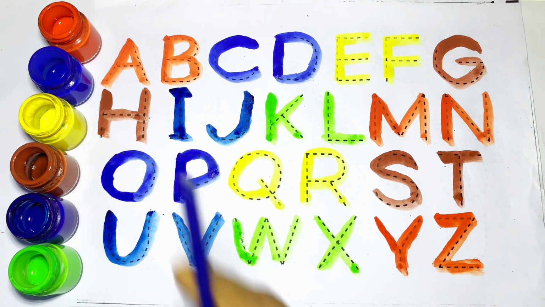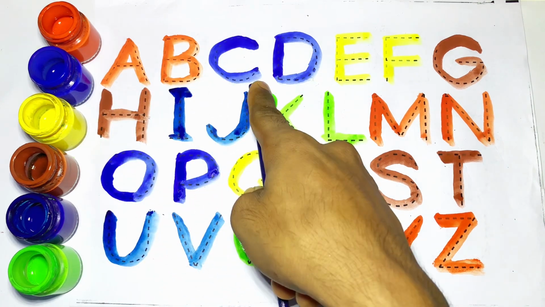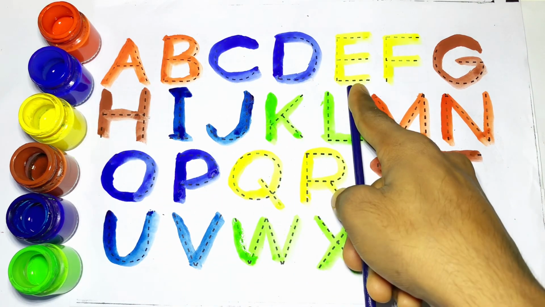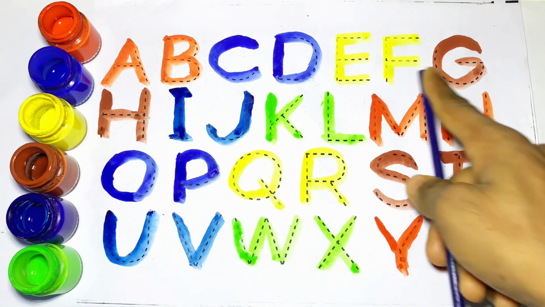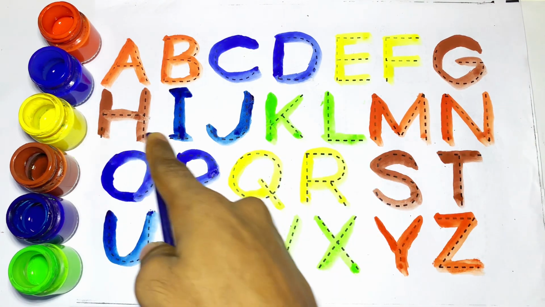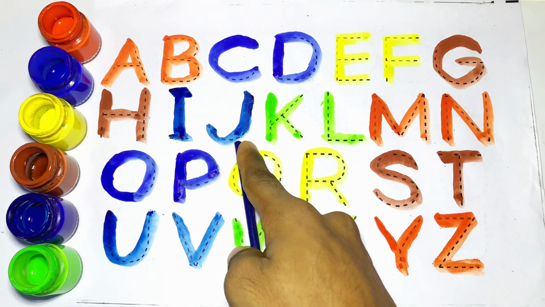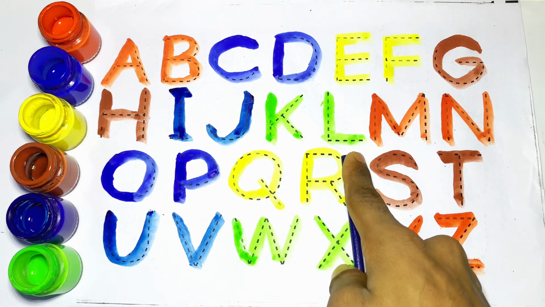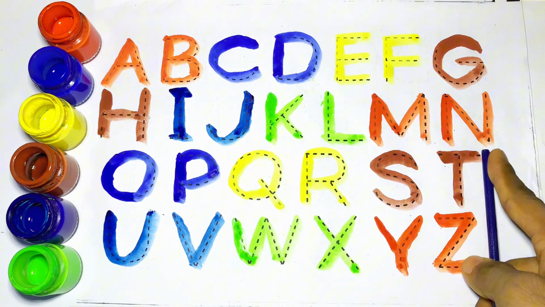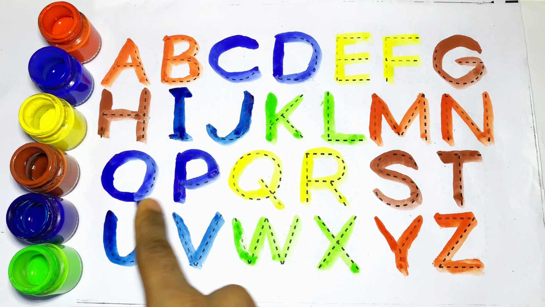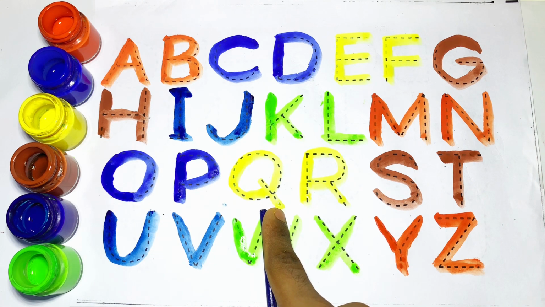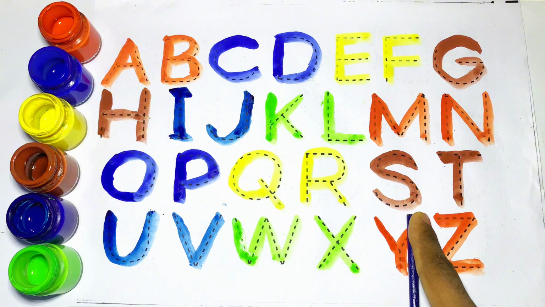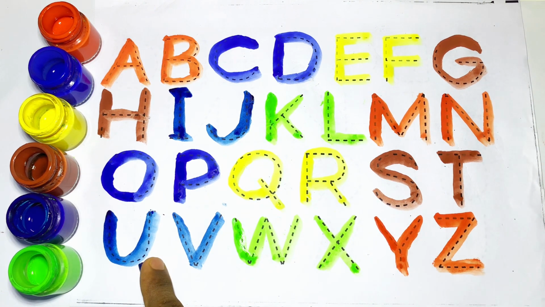Kids, today we drew A for apple, B for ball, C for cat, D for dog, E for elephant, F for fish, G for God, H for hand, I for ice cream, J for jackfruit, K for kite, L for lion, M for moon, N for nest, O for orange, P for parrot, Q for queen, R for rose, S for sun, T for teacher, U for umbrella, V for vanilla, W for wolf, X for X-ray, Y for yak, Z for zebra.